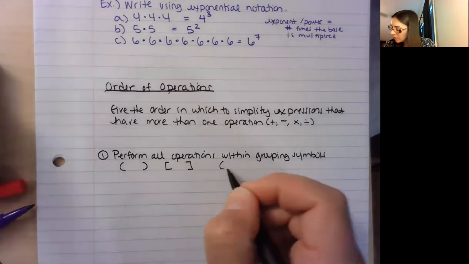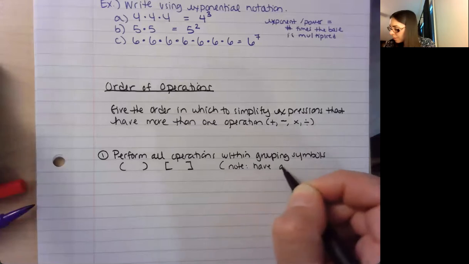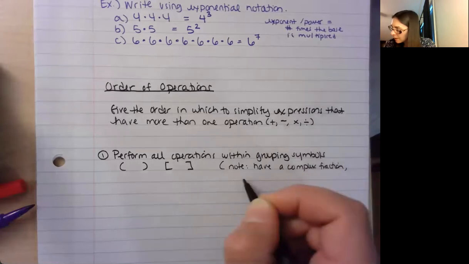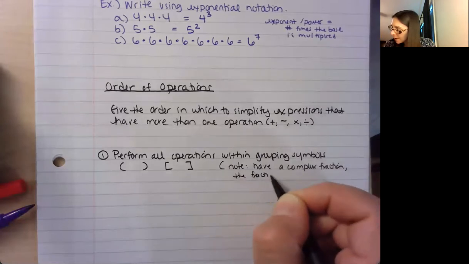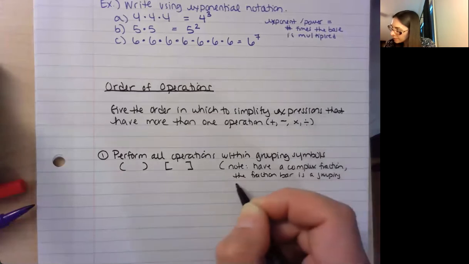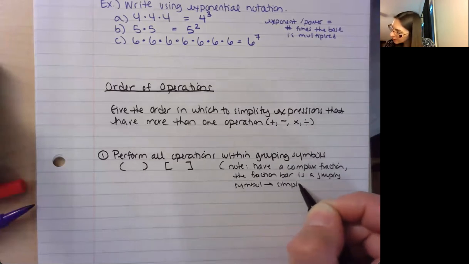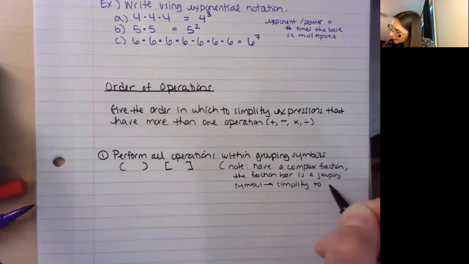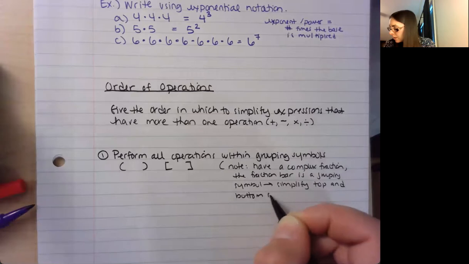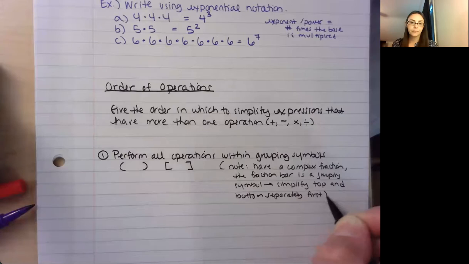As a little note here, if you have a complex fraction, the fraction bar is a grouping symbol. So you simplify the top and bottom separately first. Okay.